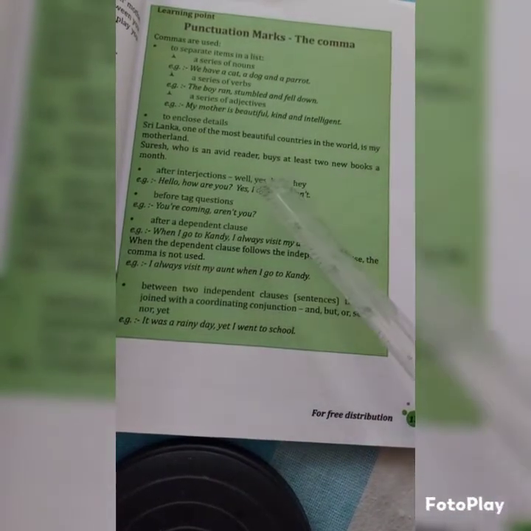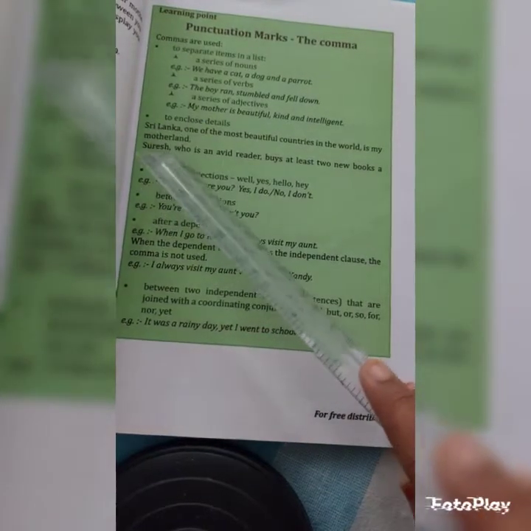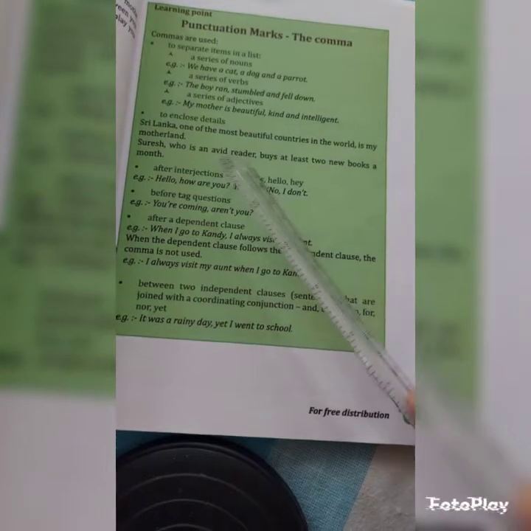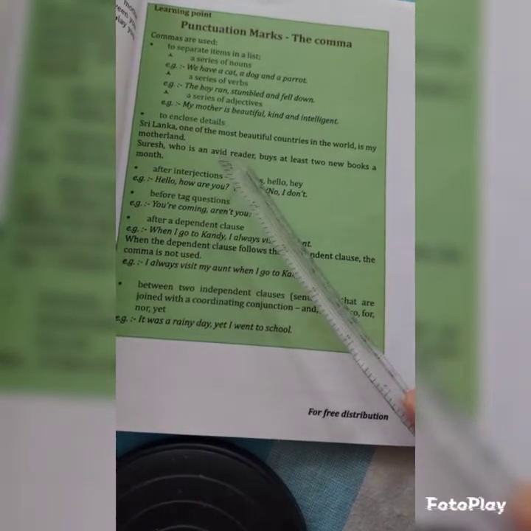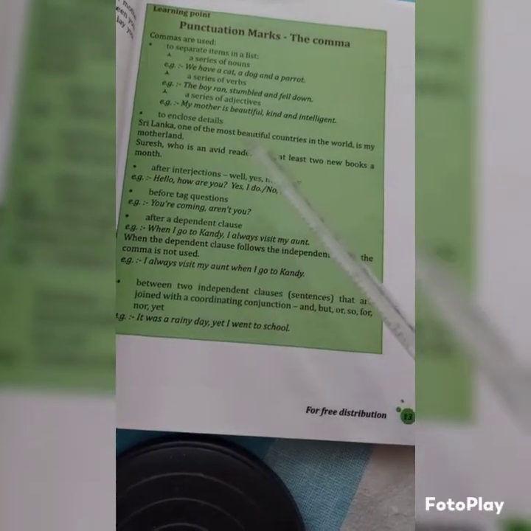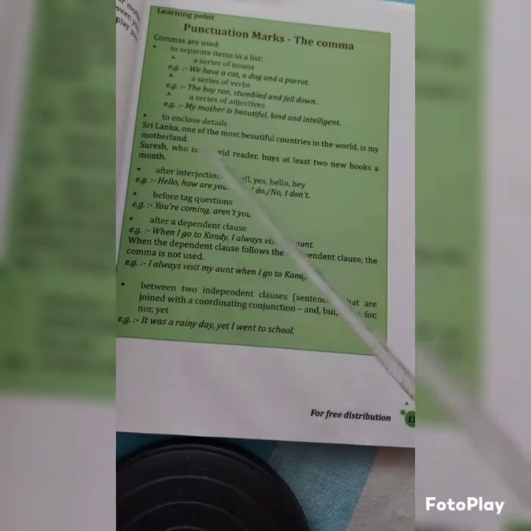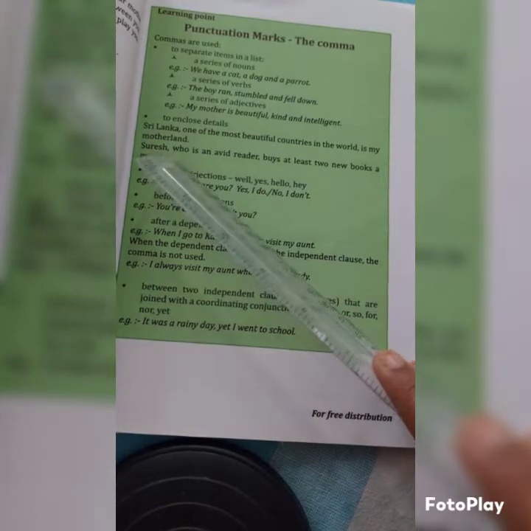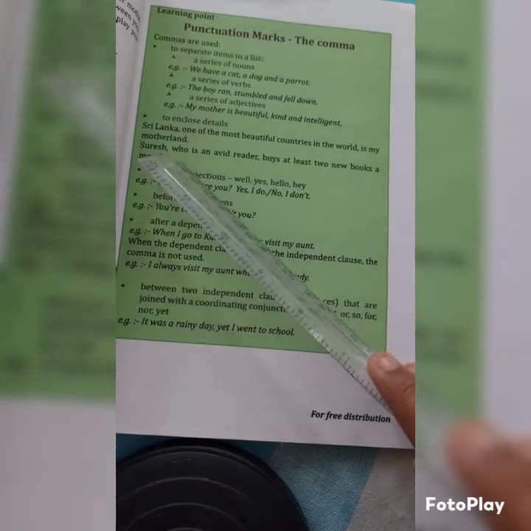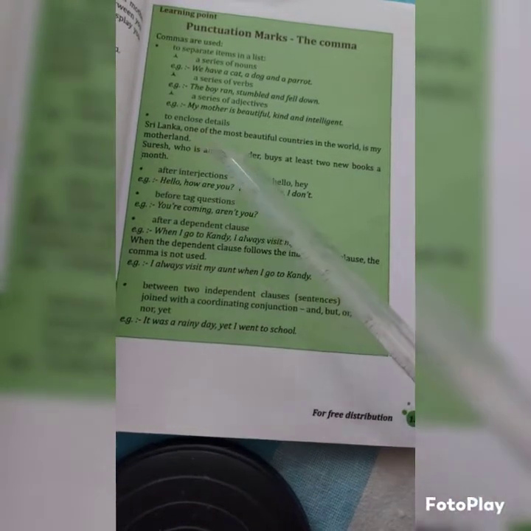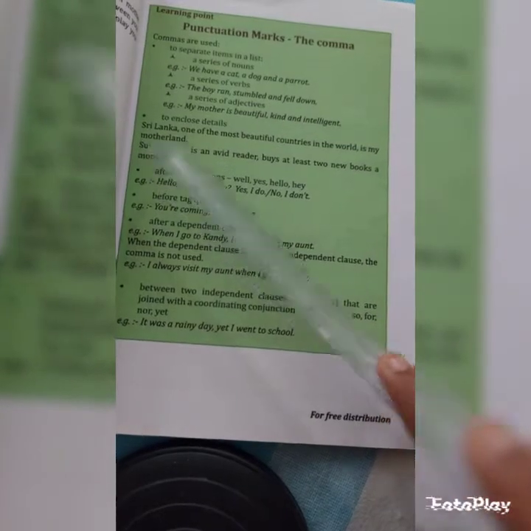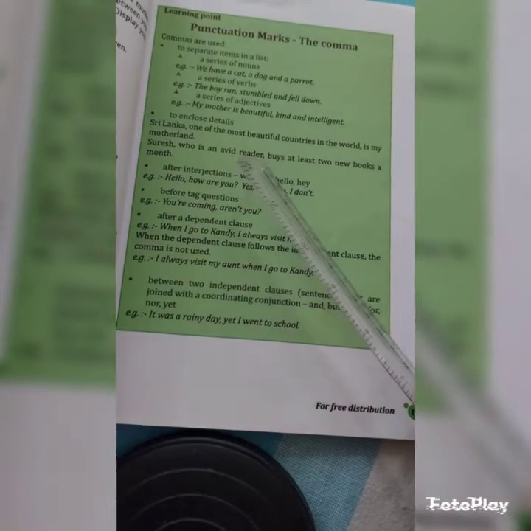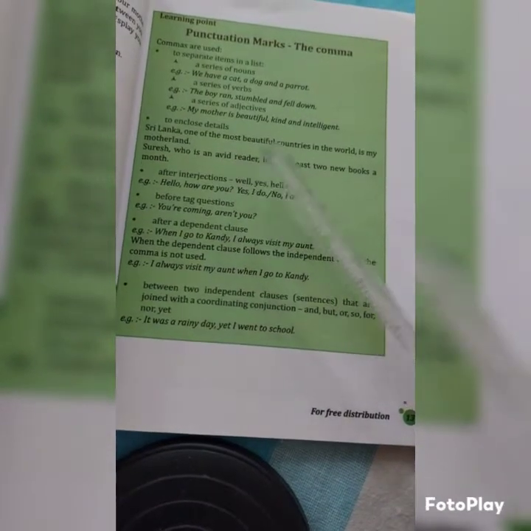What is the extra information about Suresh? Who is an avid reader. Avid reader means enthusiastic or keen, a person who is very interested in reading, right? This is the extra information about Suresh. Here they have used 2 commas at the beginning and at the ending, right? This is the second point about the uses of comma.